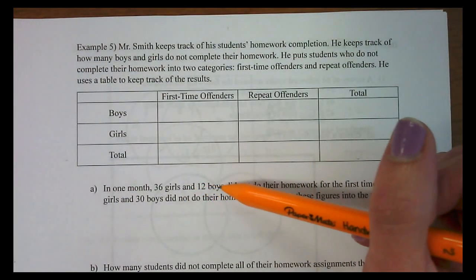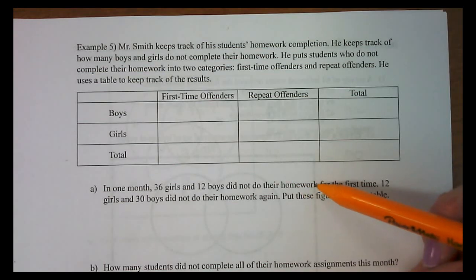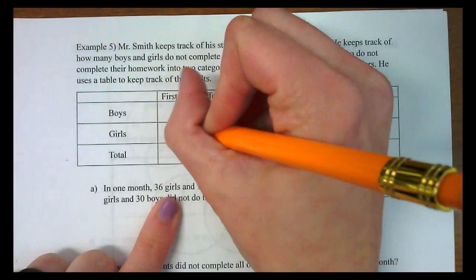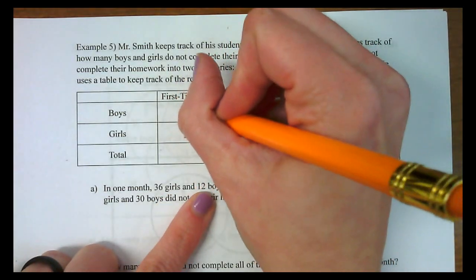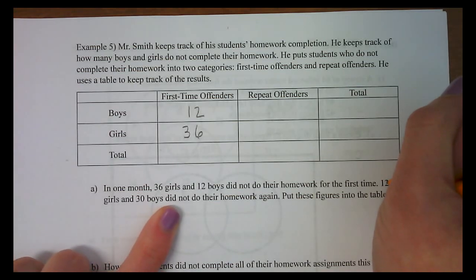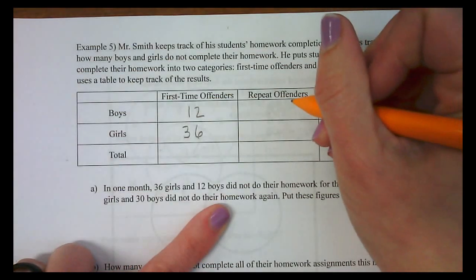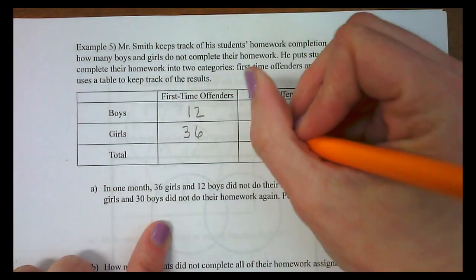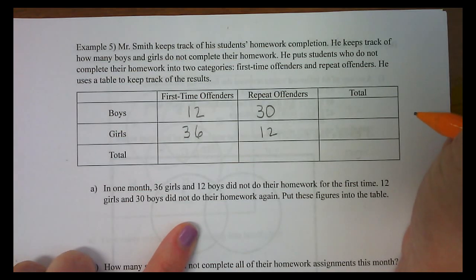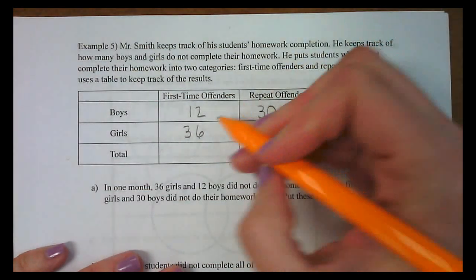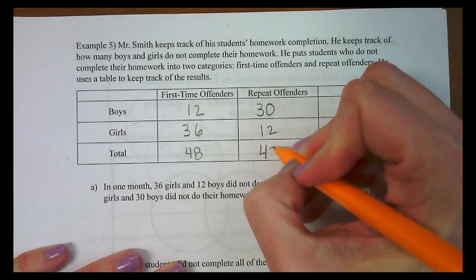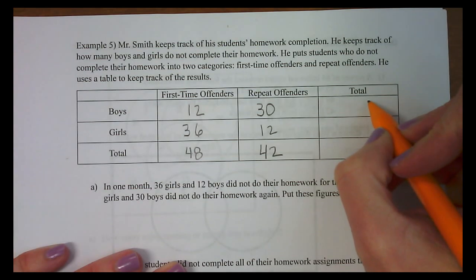In 1 month, 36 girls and 12 boys did not do their homework for the first time. So we're under first time. Girls is 36, boys is 12. There were 12 girls and 30 boys who did not do their homework again, meaning they're repeat offenders. So it's 12 girls and 30 boys. So we add those to our table, and then we total down the column, total down this column, and then we total the rows.